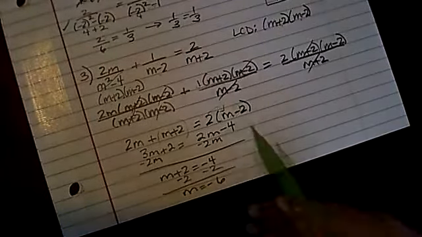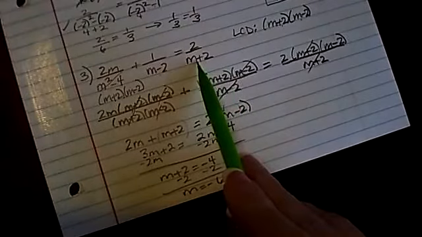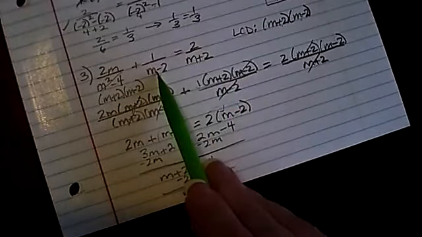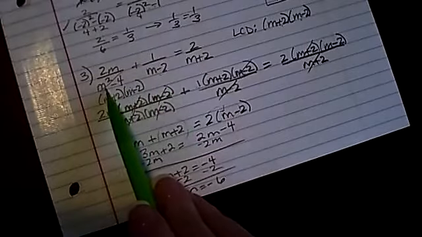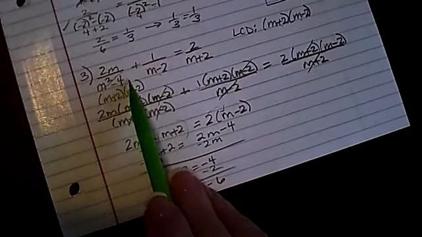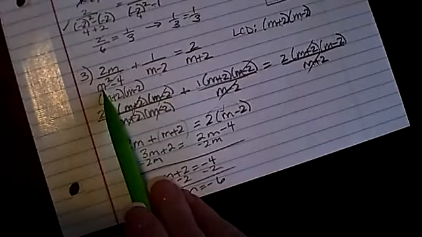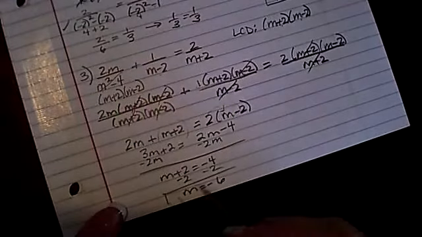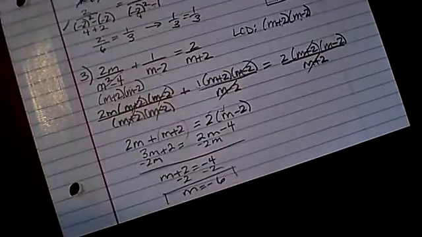Now I can look up here and say, okay, I can put a negative 6 in there. It's not going to give me 0 here. Negative 6 here is going to give me 36 if I square it minus 4. So that's not going to give me 0 either. So I know that this is going to be the solution.